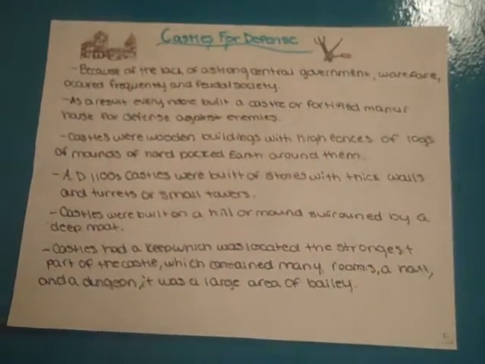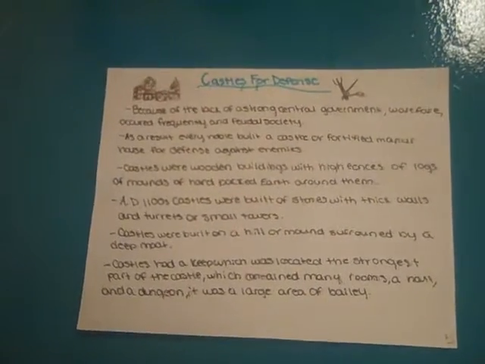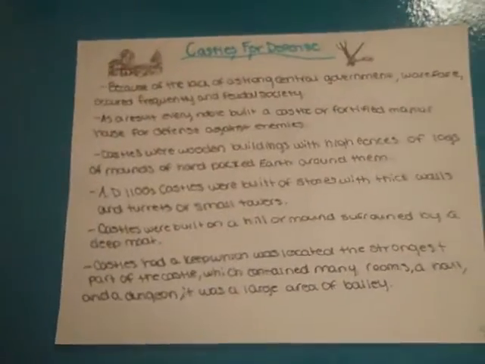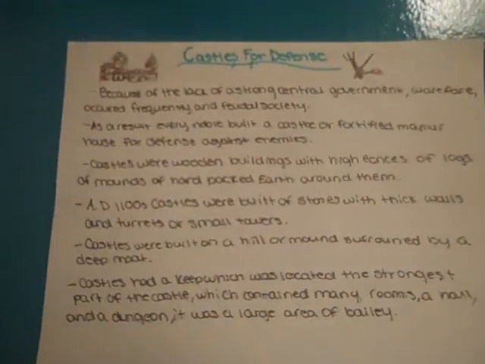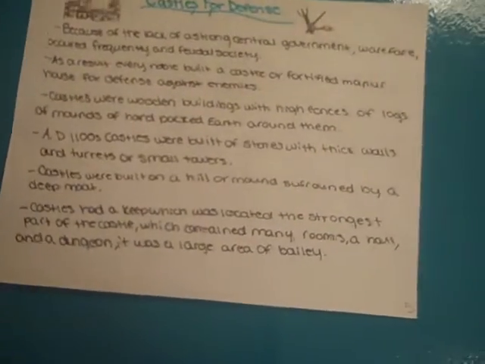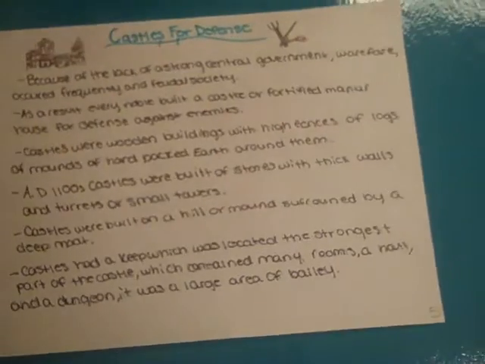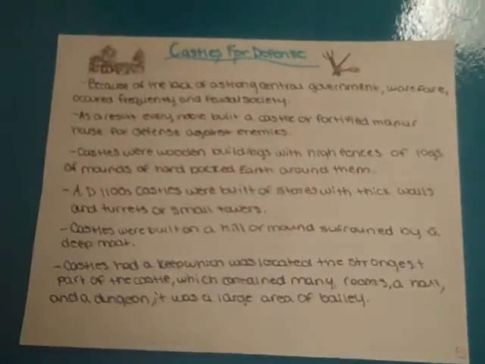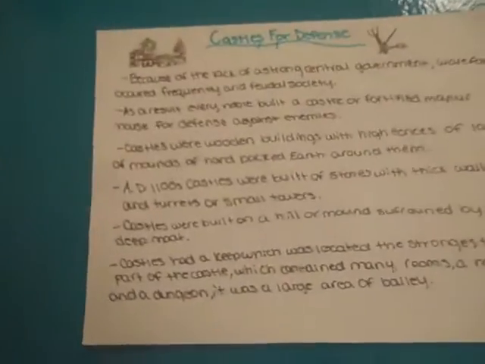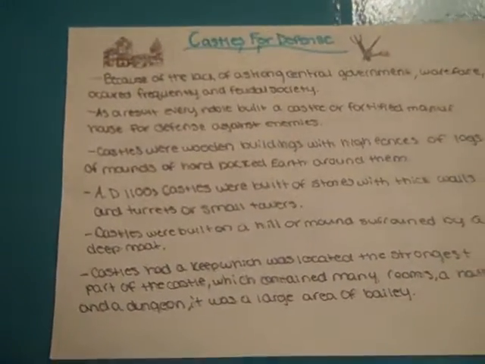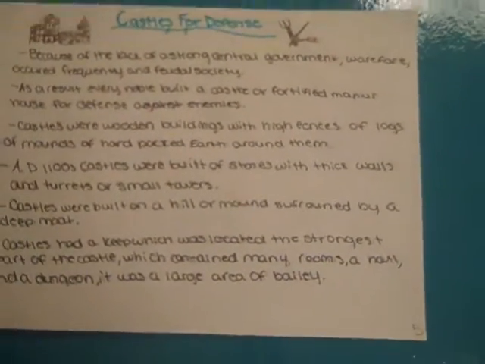Castles for defense. Because of the lack of a strong central government, warfare occurred frequently in feudal society. As a result, a noble built a castle or fortified manor house for defense against enemies. Castles were wooden buildings with high fences of logs and mounds of hard-packed earth around them.